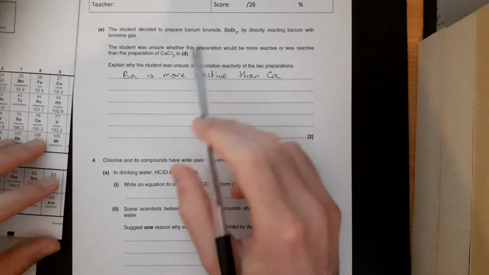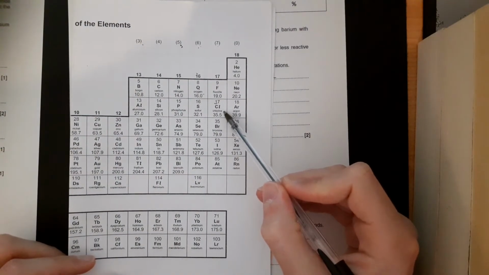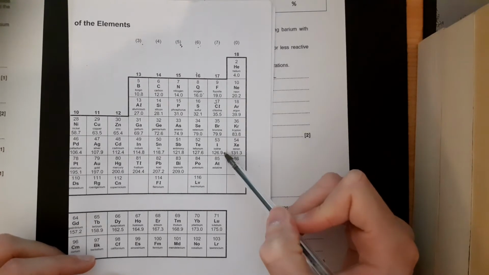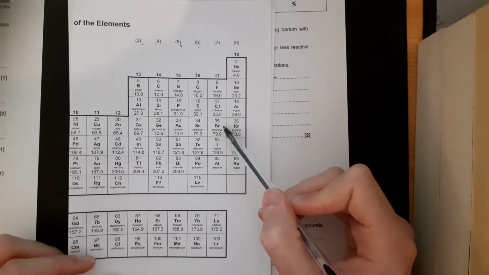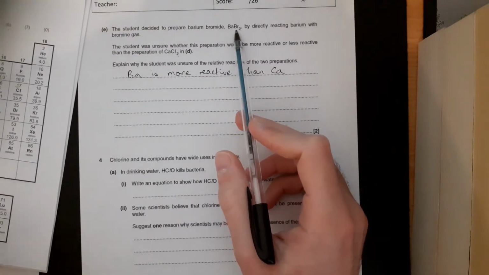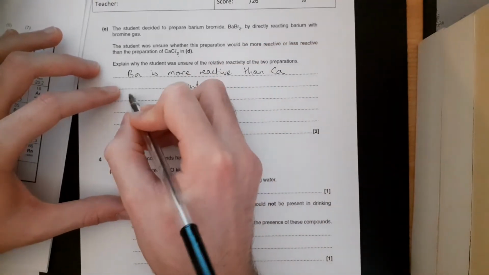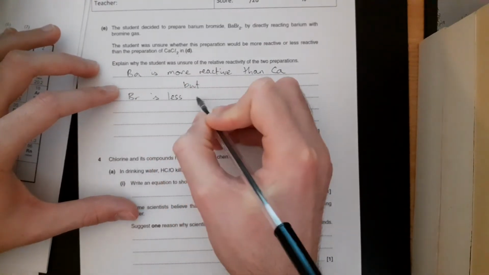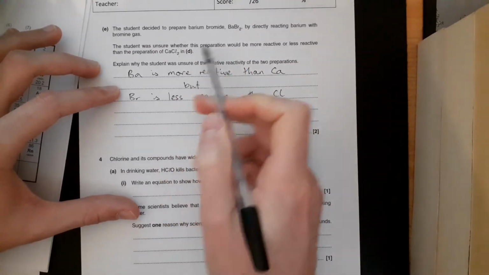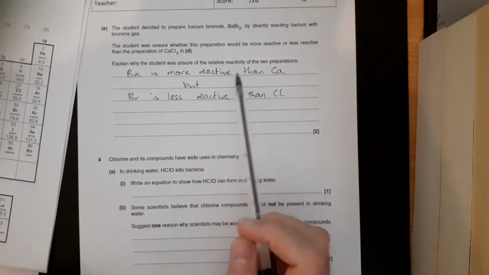But then if we compare bromine and chlorine, chlorine is going to be more reactive than bromine, because as you go down group 7, they get less reactive because it's more difficult for them to gain an electron. So here, the barium is going to be more reactive than the calcium, but the bromine is less reactive than the chlorine. So how do we know which combination is going to be more reactive? It's difficult to tell. That's the general idea behind this question.